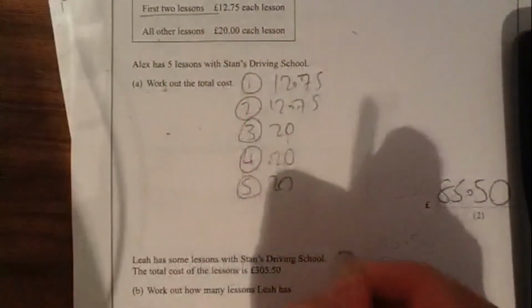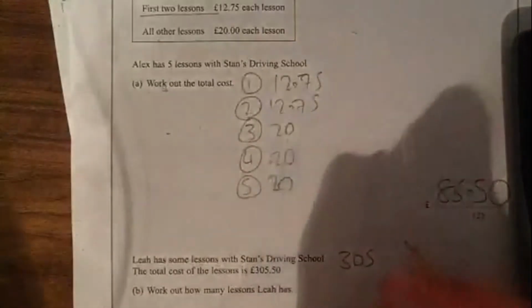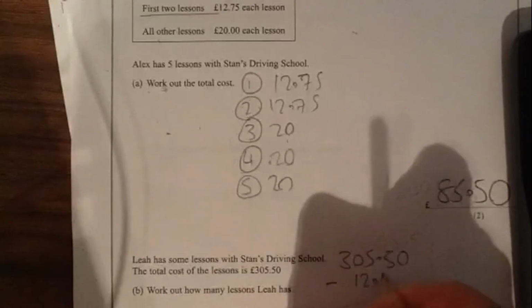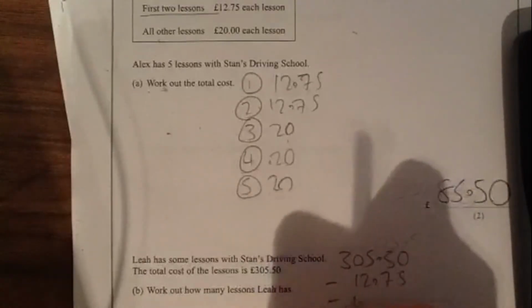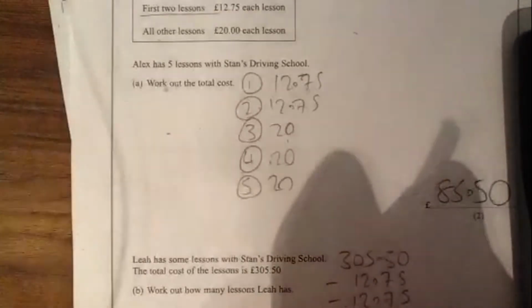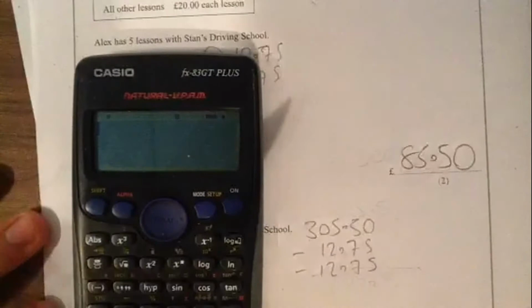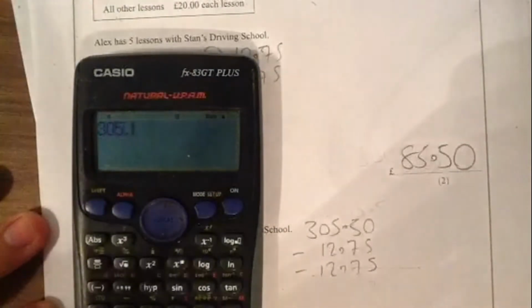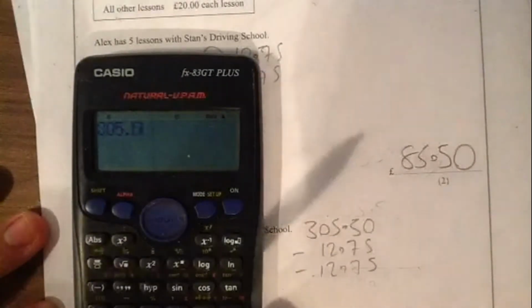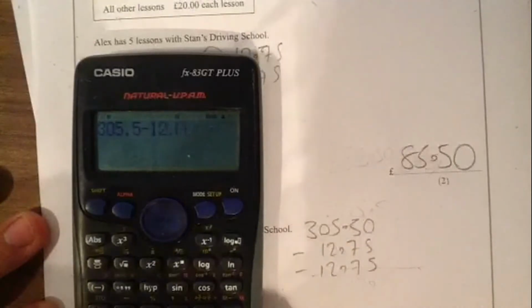Well, we know that Leah must have had the first 2 lessons, so I'm going to do 305.50 take away 12.75, which would be the first lesson, and then take away 12.75 again. Okay, and then all I'm going to be left with is the ones that cost £20 each. So 305.5 take away 12.75.